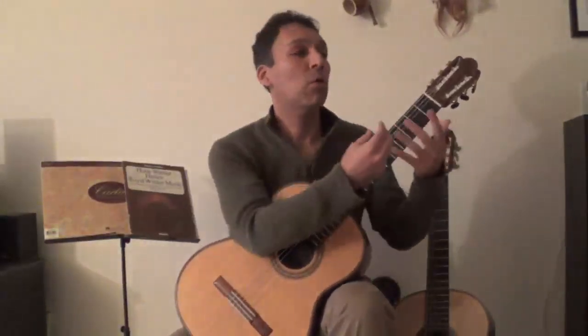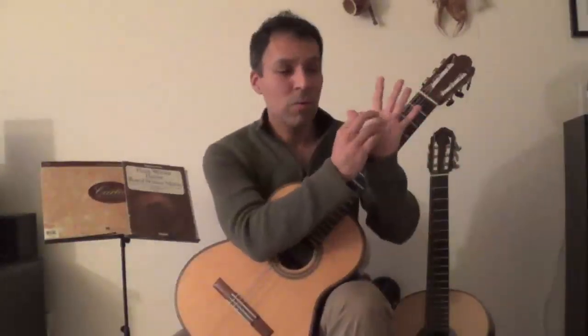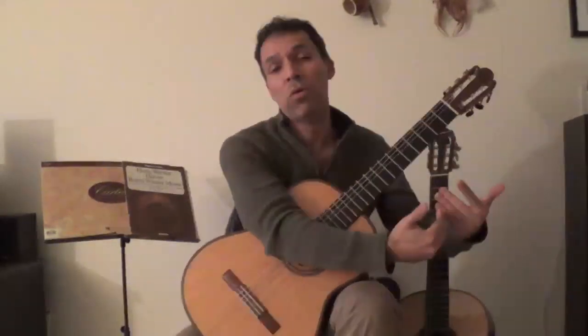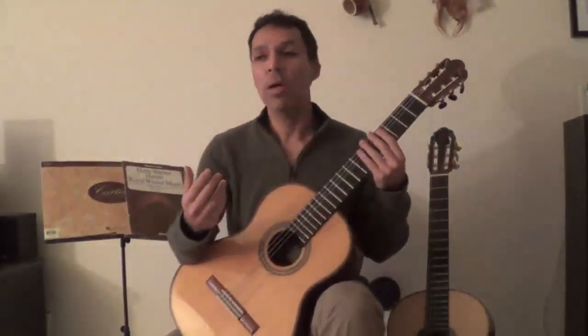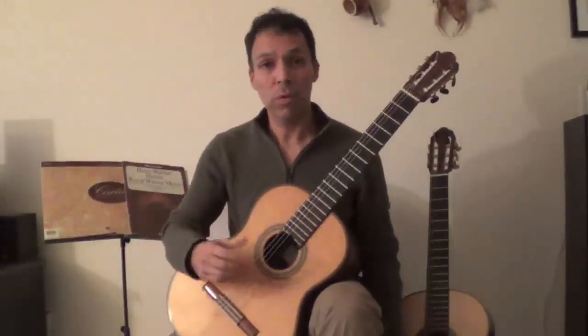Okay, but going back to what I was doing, I'm using this as a way to figure out the proper positioning, the proper placement, and the proper activation of fingers for a tremolo technique. Now, if I want to develop it in a different way, I could also use rest strokes for it.